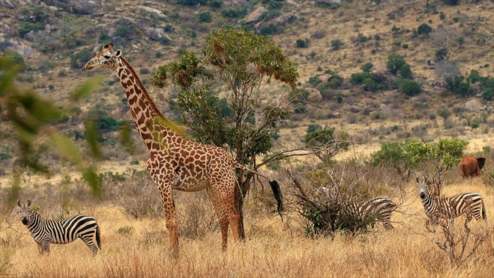Long necks help giraffes survive in an environment where many animals are fighting for food and there are many tall trees around. Another example of structural adaptation is camouflage. Camouflage is a structural adaptation that allows animals to blend in with their surroundings.